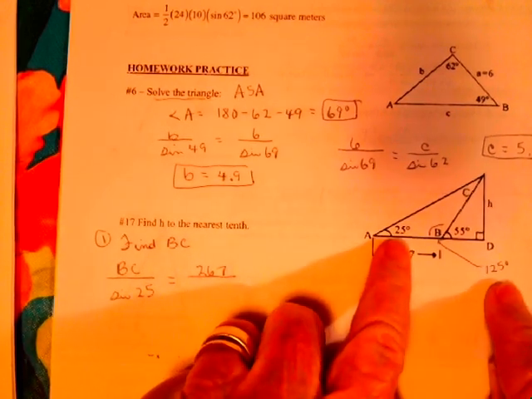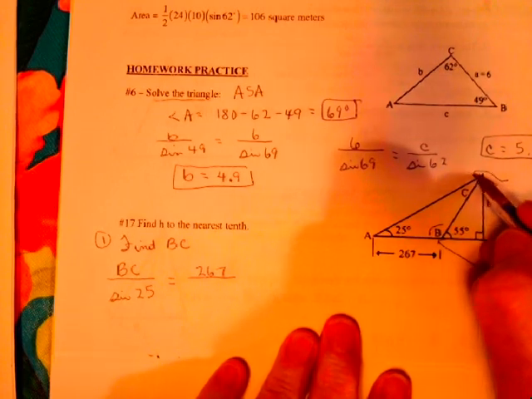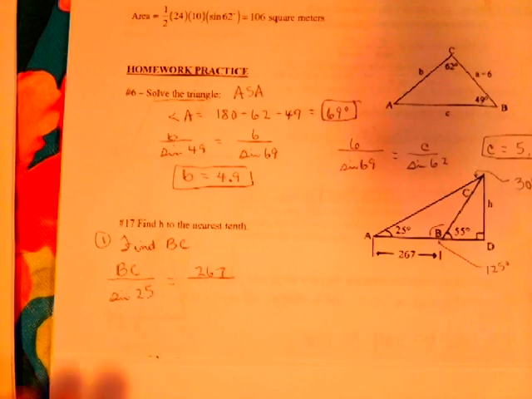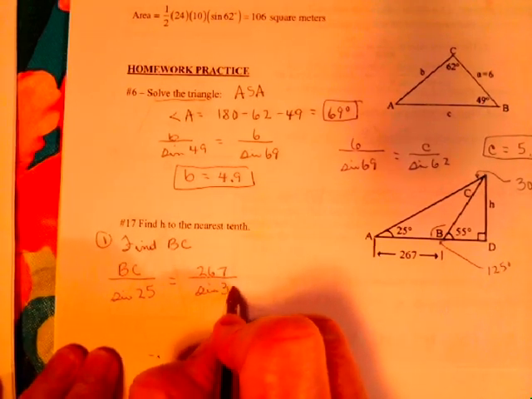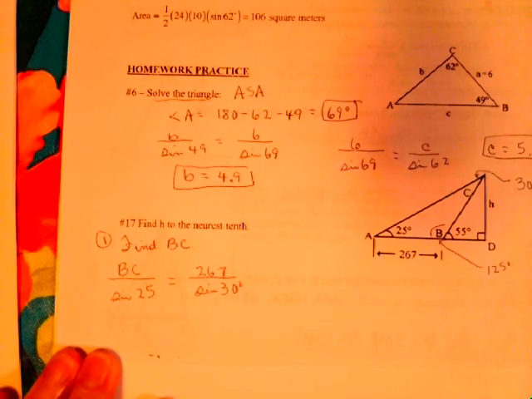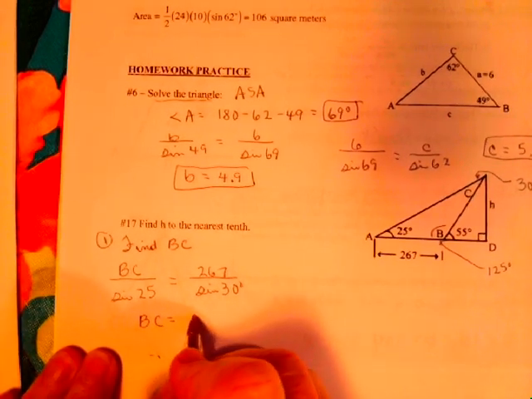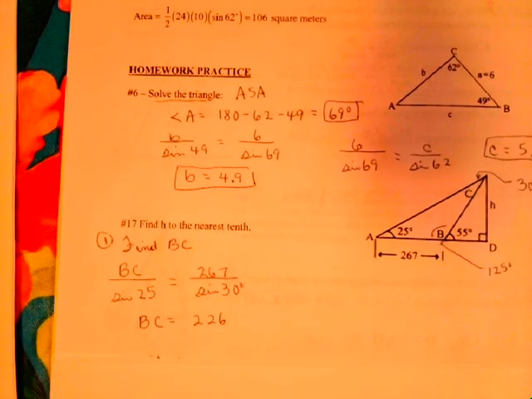You add these two together and you got 150. That tells me that angle C is 30 degrees. 267 is to the sine of 30, as BC is to the sine of 25. When you do that, you got BC equals 226, because you're cross multiplying and using your calculator.